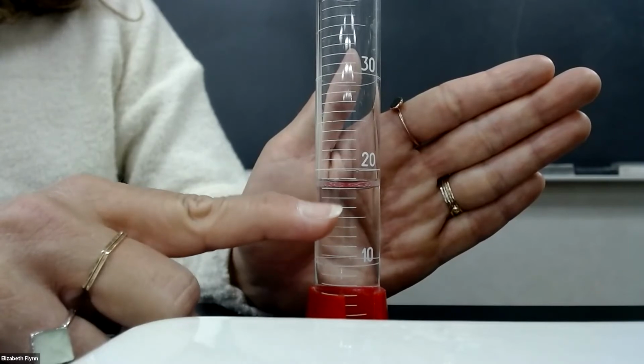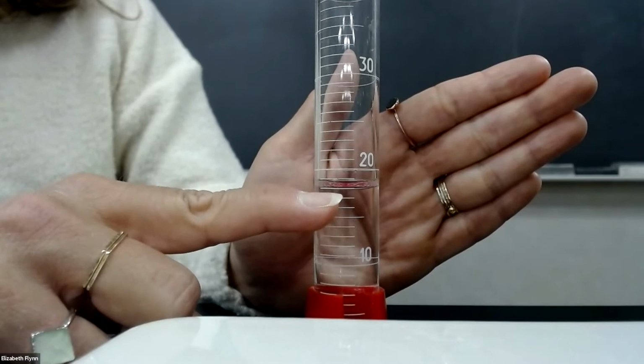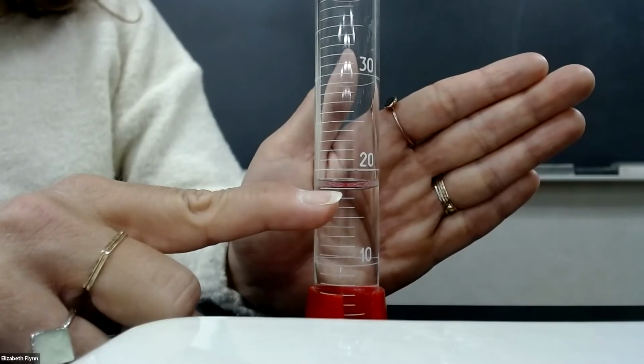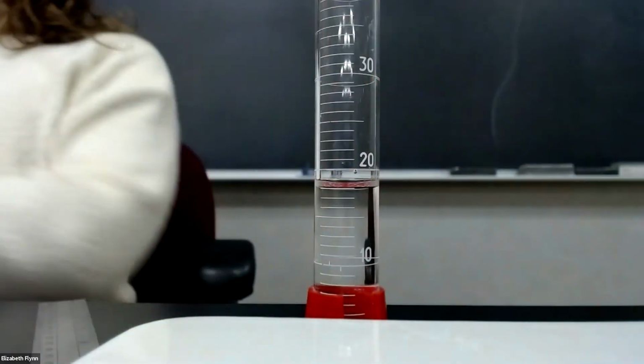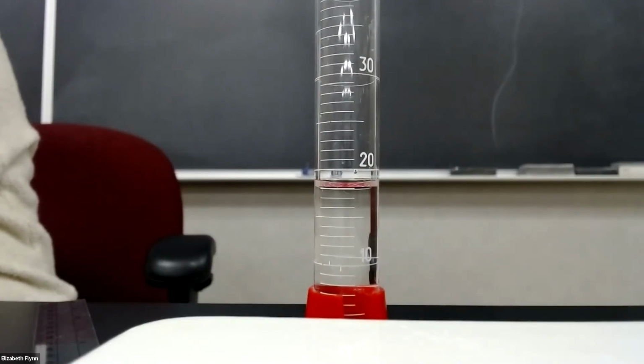We know for sure it's 17 because that's where the line tells us that it is, and in between, it's almost at the 18 mark. So we'll say 17.9 for the water in this 50 milliliter graduated cylinder. 17.9 milliliters.